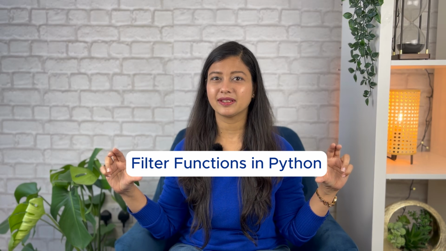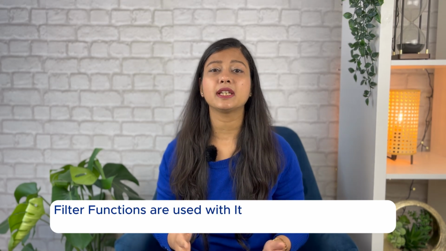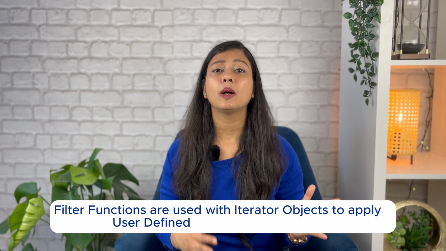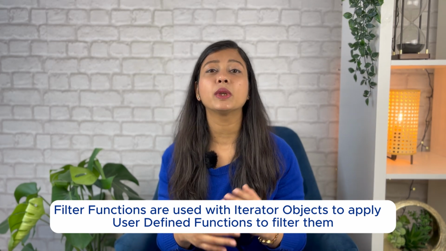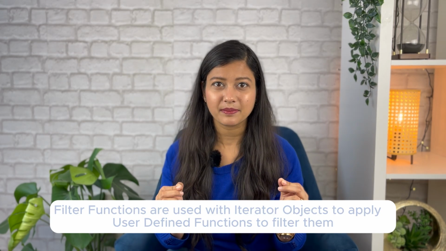Hi everyone! In today's tutorial, we are going to learn about filter functions in Python. If I have to summarize filter in one single sentence, then it would be that it is used with iterator objects like lists or tuples so that we can apply a user-defined function which will help us in filtering them.